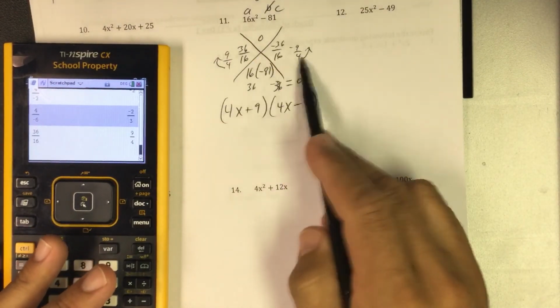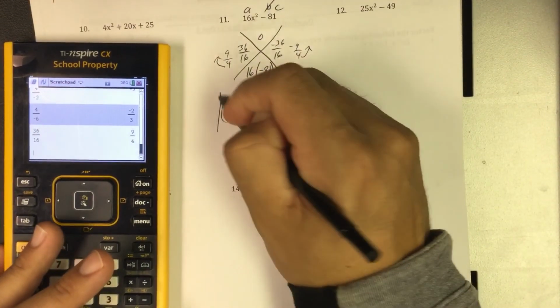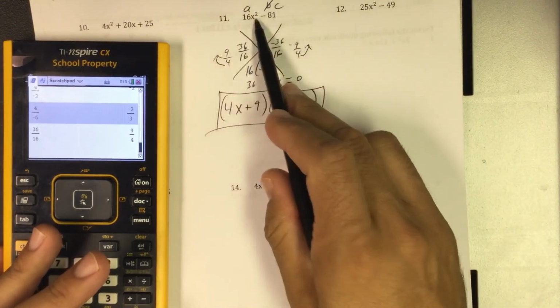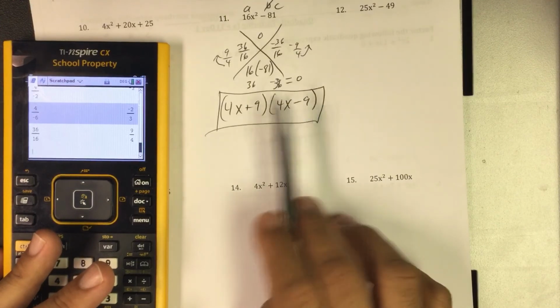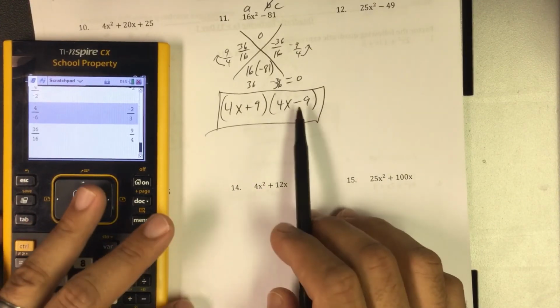So that's a rule that you can kind of, you don't have to memorize it, but it helps if you remember that anytime b is a 0 or missing, you're going to have the same number here. One positive, one negative. Right? That will help.